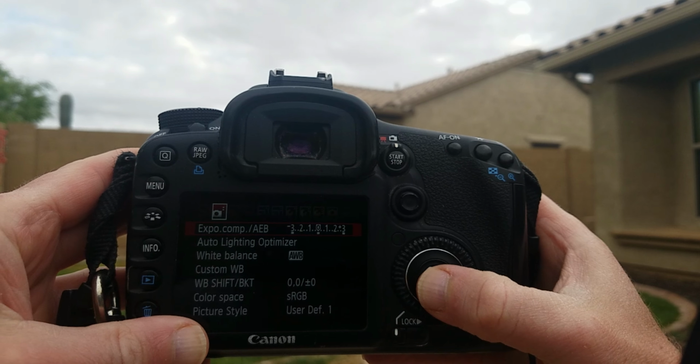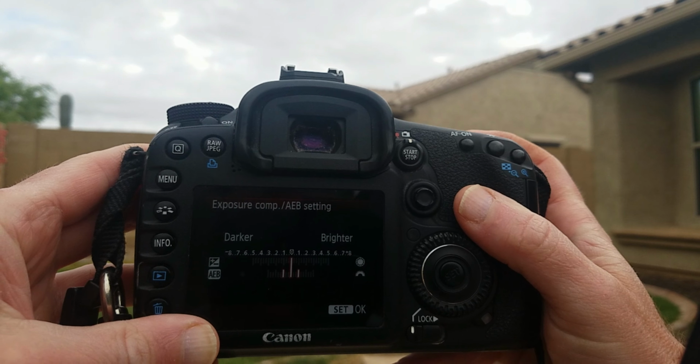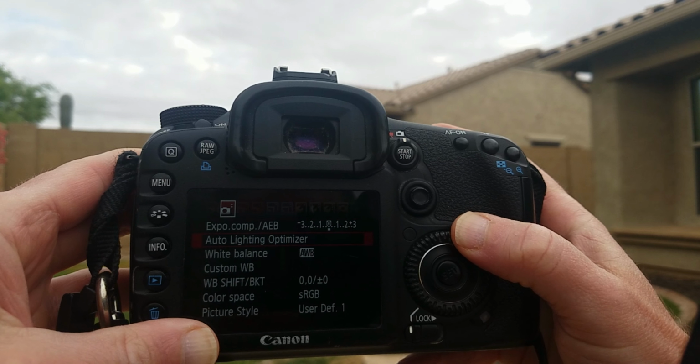Now the other thing I'm going to do is check the back of the screen and see if I'm in bracketing mode. I do like shooting brackets, but not all the time. And I have lost a lot of images because I forgot I was in bracket mode. So one was underexposed, the other one was overexposed, so only 1 out of 3 images was workable for me. So I make sure that's turned off.